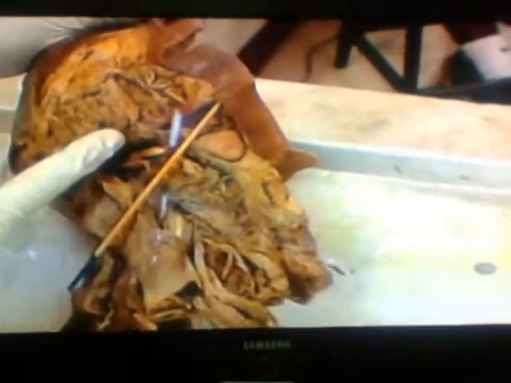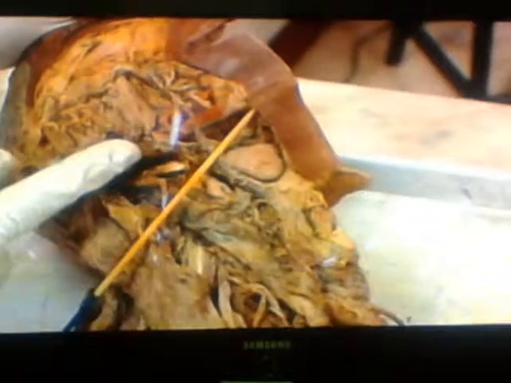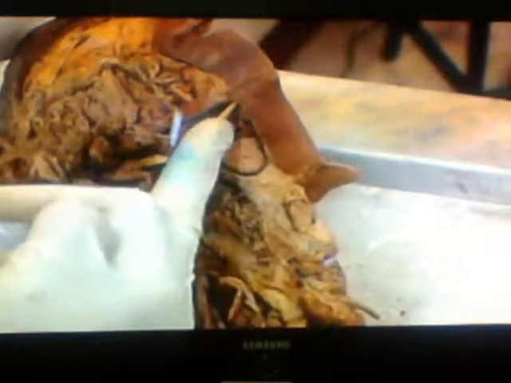Good. So when it makes that turn with the inferior border of the mandible, you're going to get a triangle. That is called the digastric triangle. So the digastric triangle has a posterior belly of digastric, an anterior belly of digastric, and the mandible forming the three parts of that triangle.